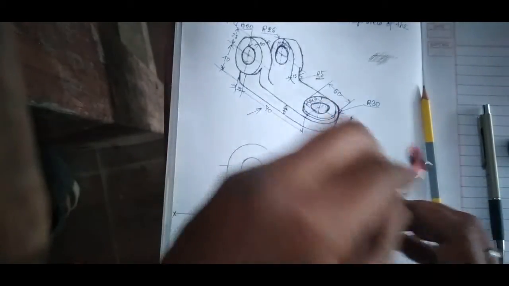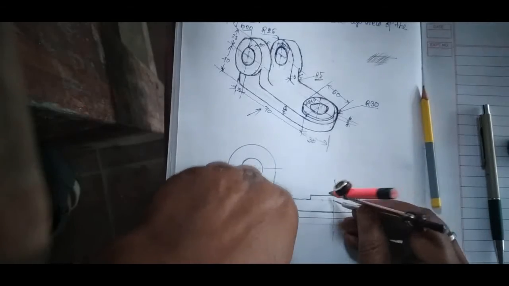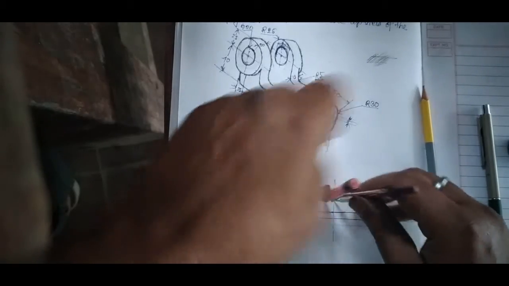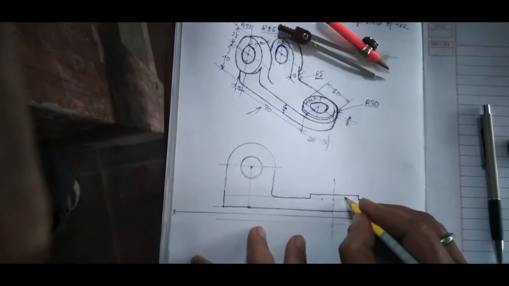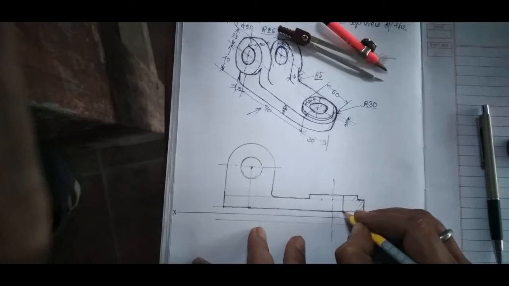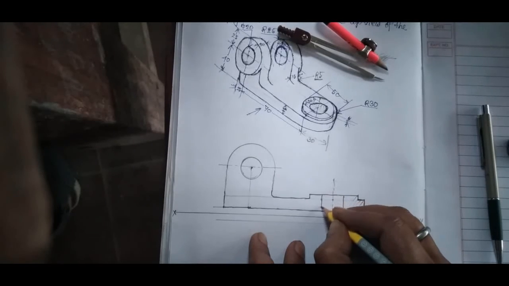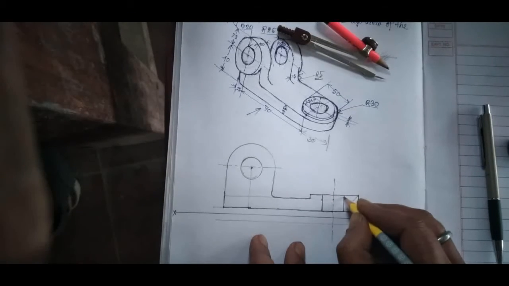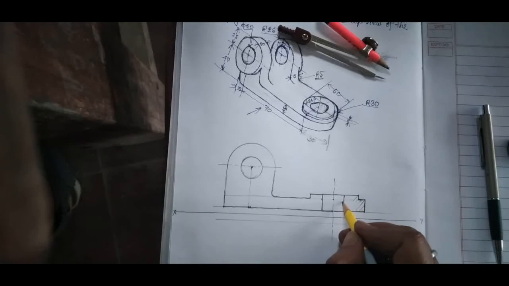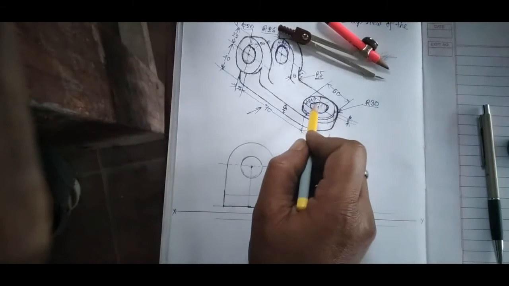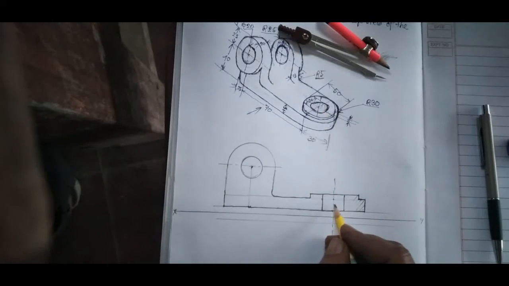So take radius 12. Then we get two portions, which means we can see this cutting portion also here, this cutting portion also 12, this side. So we can see this is a circular portion that we can see in our front.